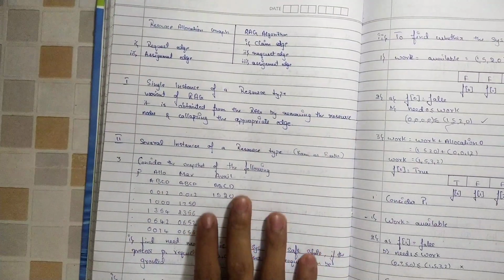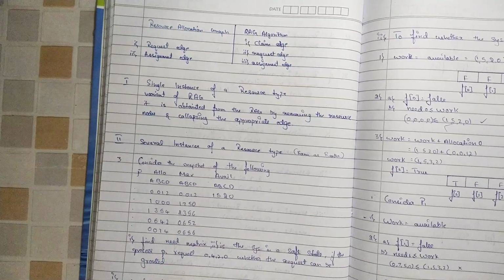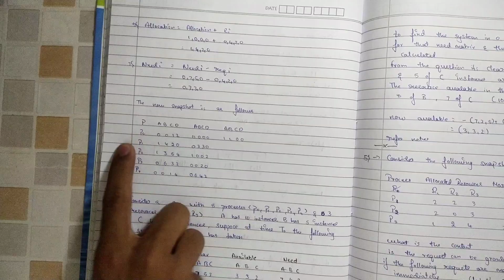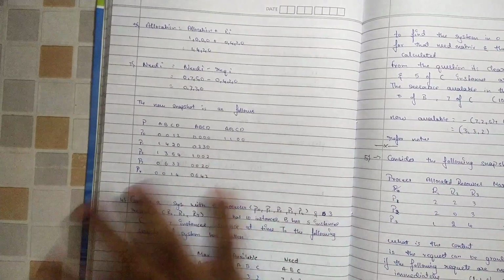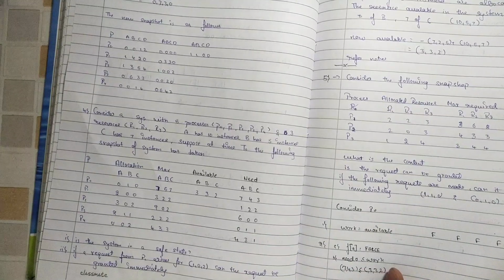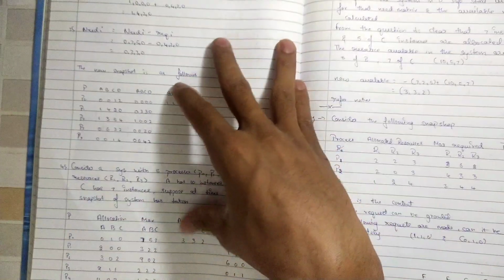So what they have asked in the question is, if a process P1 makes a request. Here for P1, after changing, I will do it like this. And for another question, just see the questions from the question paper or somewhere and try to solve them. So that's how this problem is solved.